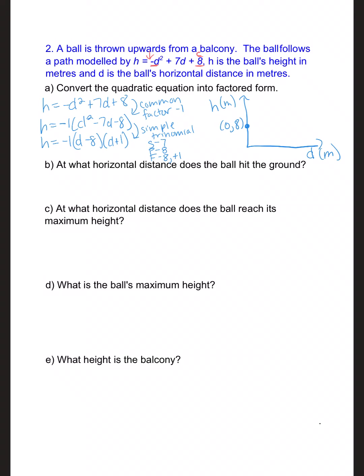what it looks like. So at what horizontal distance does the ball hit the ground? So remember, if we're hitting the ground, we're trying to figure out what are those zeros, right? Where does that parabola hit the x-intercept? So what are the zeros? And because we got it in factored form in that last question, we can just take our factors, or our brackets, set them equal to 0, and solve for d. So we'll have d equals 8 and d equals -1. Again, if our ball is moving forward, then this one is not probable, so we reject it.